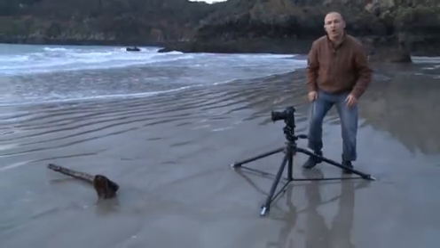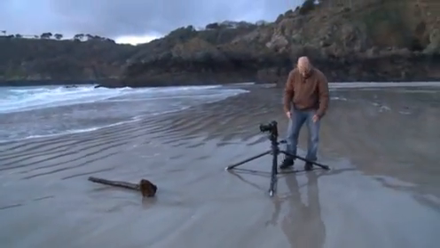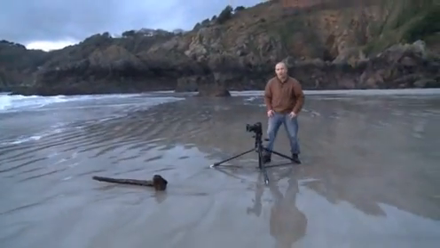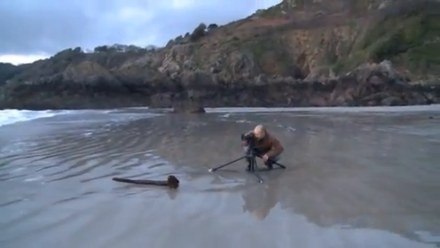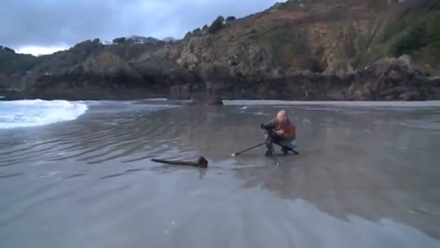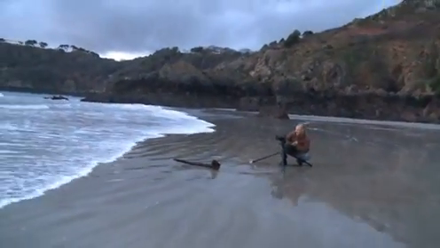We'll try a couple more shots before we pack home, and I can change out of these wet socks and shoes. Fantastic.